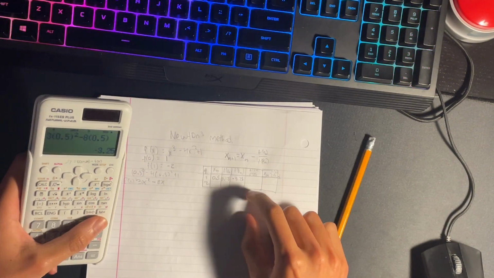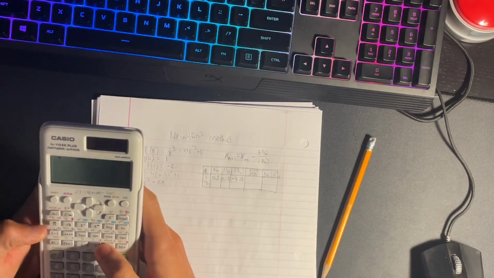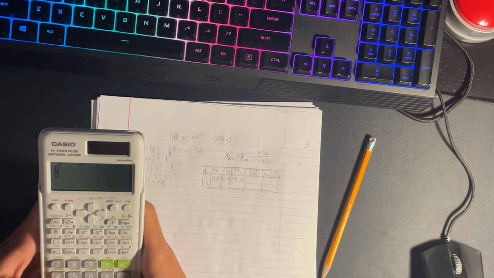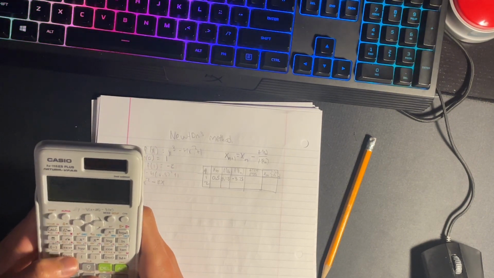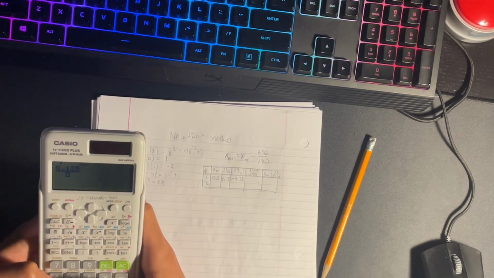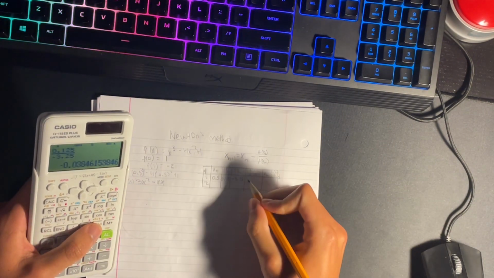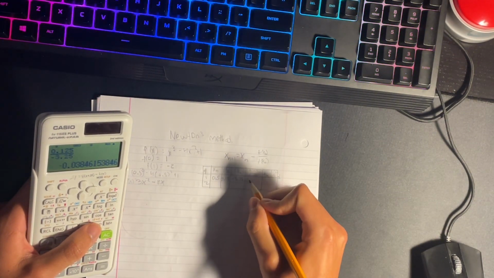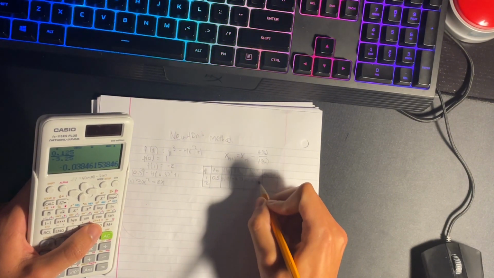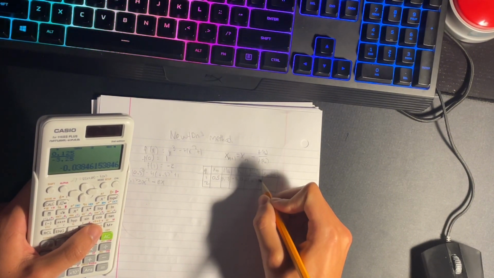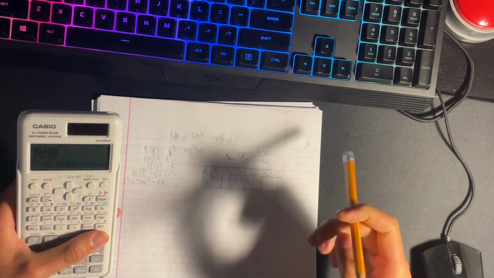Now we put that under the 0.125 that we got, which gives about negative 0.0385.